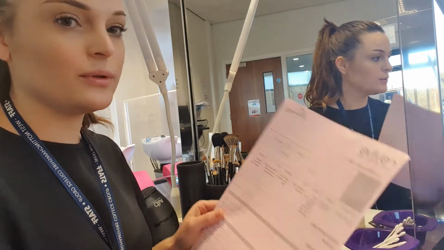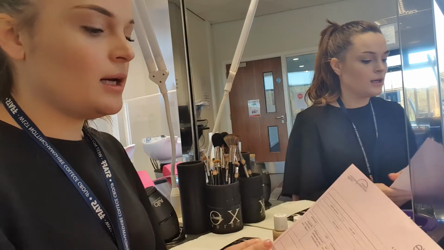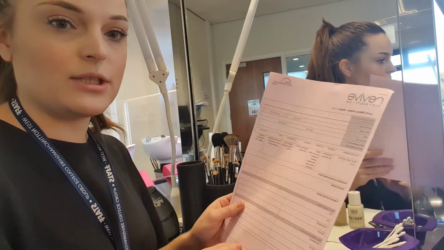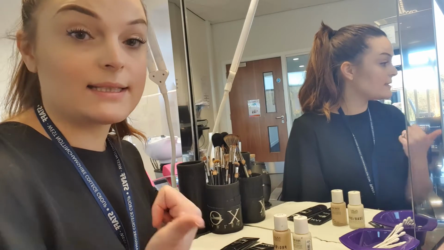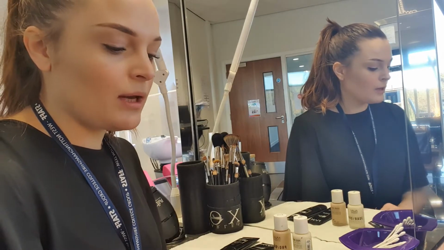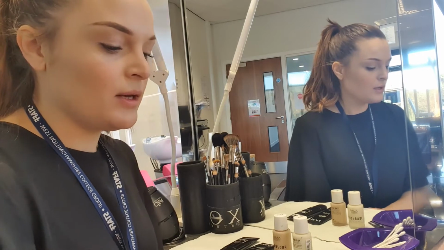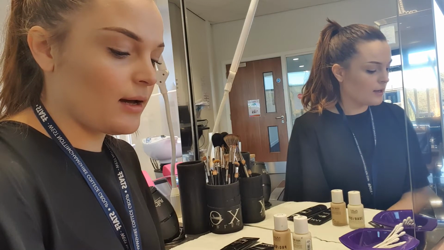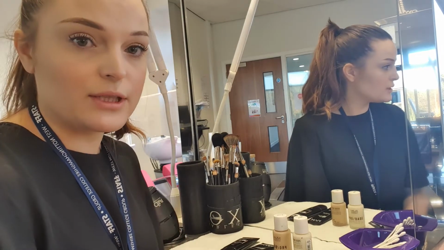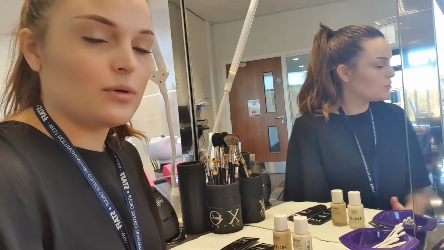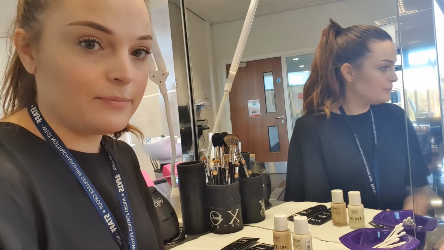So first of all, you would have filled out this, which is a consultation sheet, so you would know already their skin type, any irritations that they get from certain products. Could be that they prefer a certain type of coverage as well. So these are all questions that you would have gone through already.